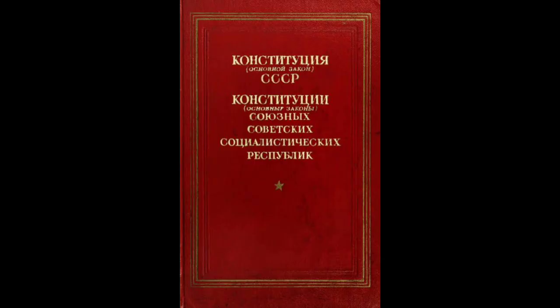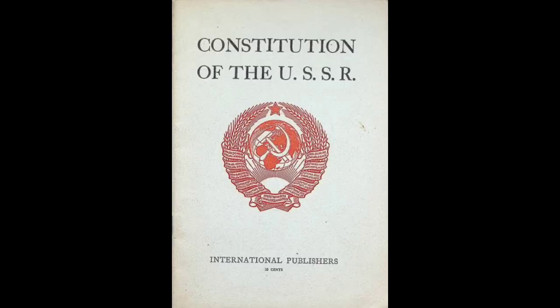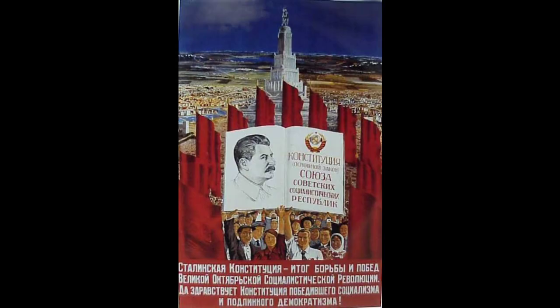Revisions and dissolution. The Soviet Constitution underwent several revisions, reflecting shifts in political leadership and ideology. Notably, under Mikhail Gorbachev's leadership in the 1980s, there was an attempt to introduce political and economic reforms through policies like perestroika and glasnost. However, these reforms ultimately contributed to the unraveling of the Soviet Union, leading to its dissolution in 1991.